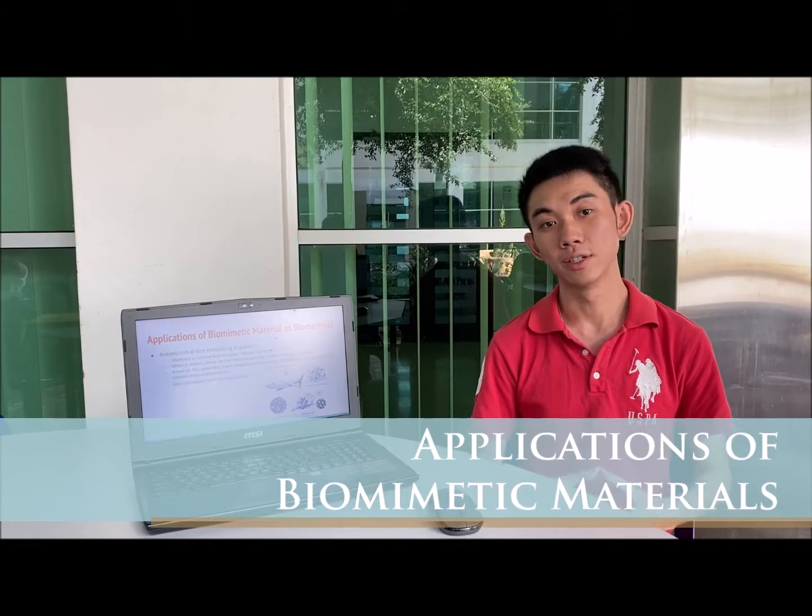So I will talk about the applications of biomimetic materials as biomaterials, because for biomimetic materials there are quite a lot of applications but they are not related to biomaterials. Like the design of the bullet train from Japan is actually mimicked from the kingfisher, the bird. If related to biomaterials, we will talk about something like antimicrobial foam mimicking shark skin.